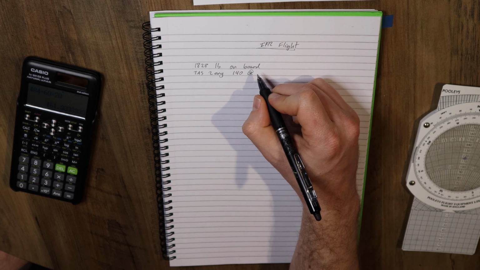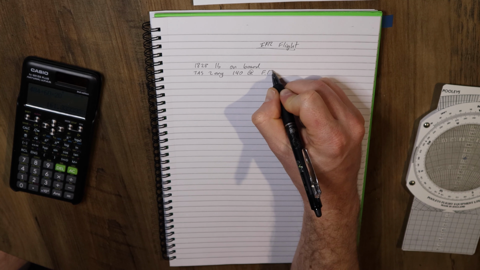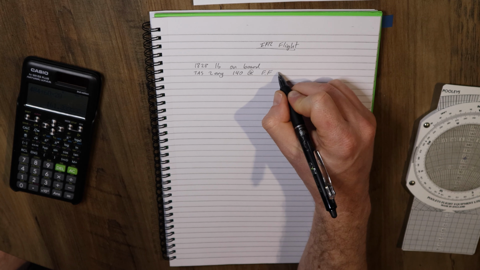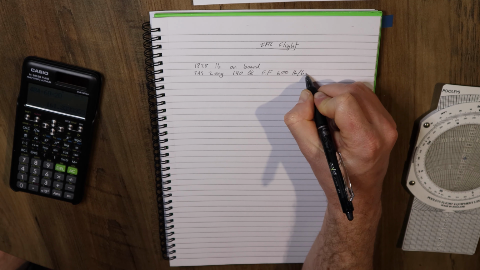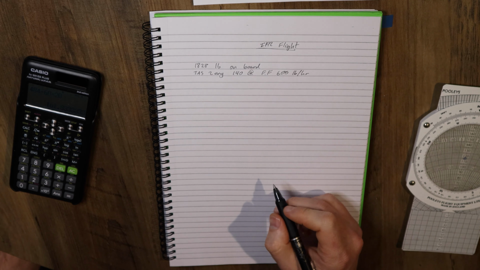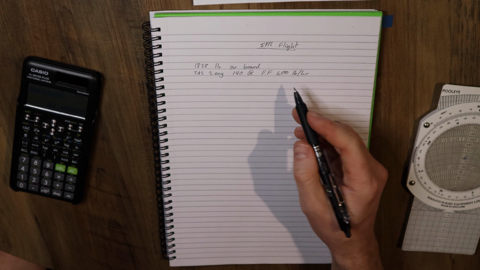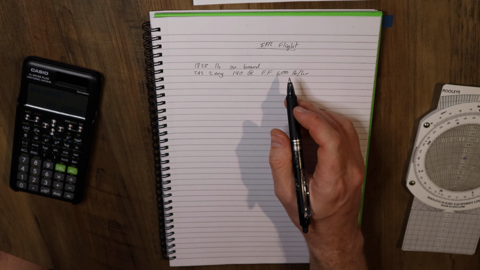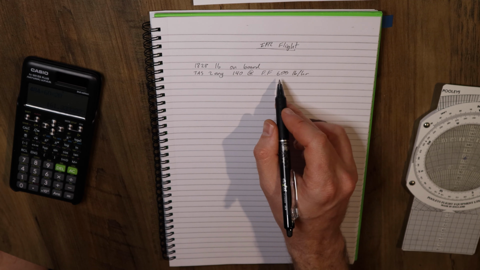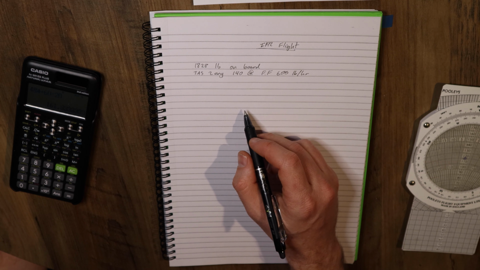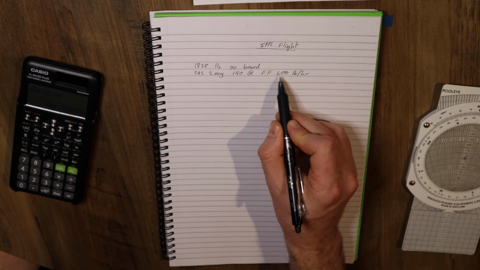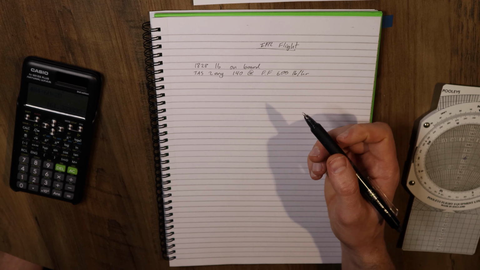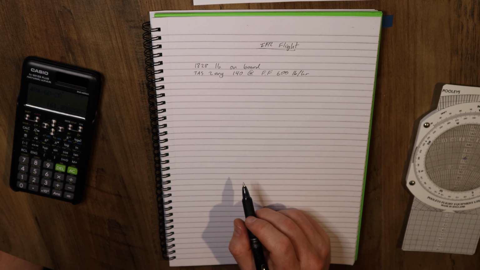at a fuel flow of 600 pounds per hour. Now 600 pounds per hour is just the example given. Don't get confused with working out the mid-zone weight. This is purely for this example of 600 pounds per hour. In an exam question, they may give you a different number, or you may actually have to calculate your fuel flow first.